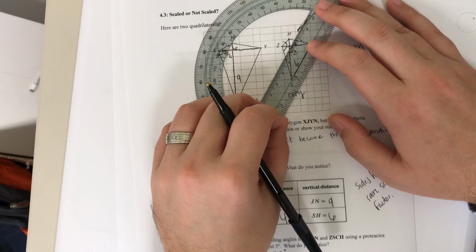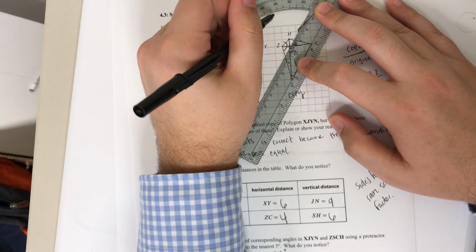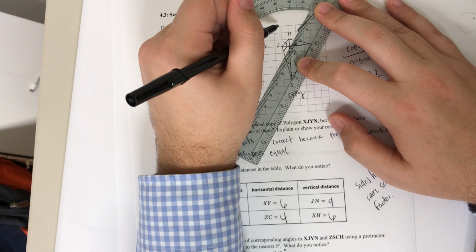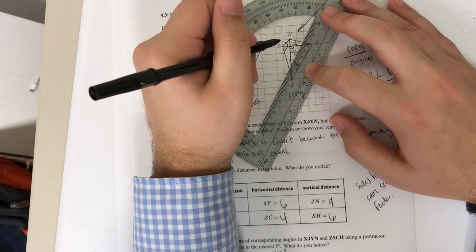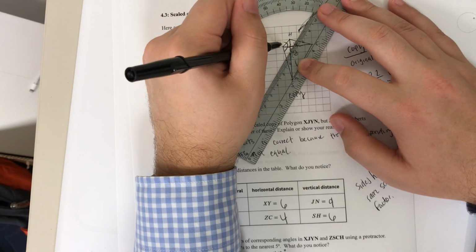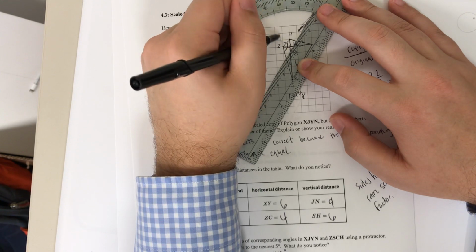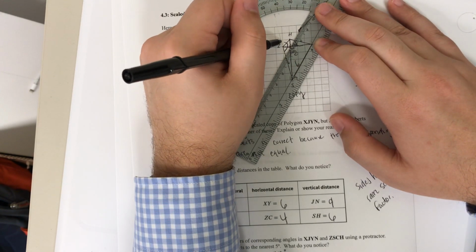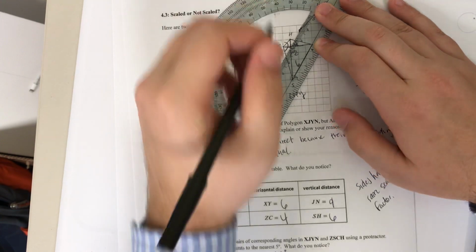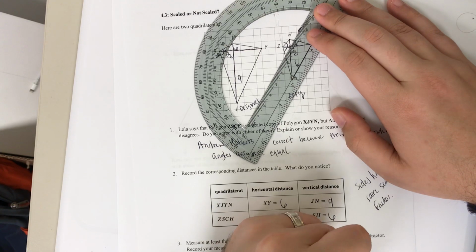And so for S, that looks like it's about 40 degrees as well. It's a little off there. It's about 40 degrees, so angle S equals 40.